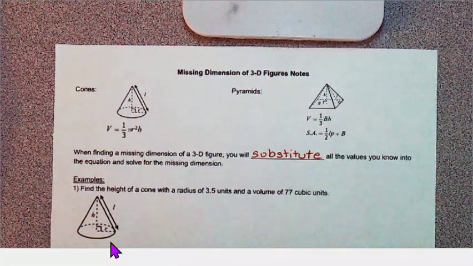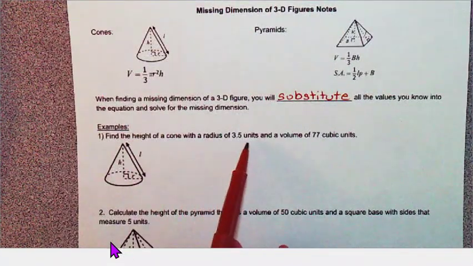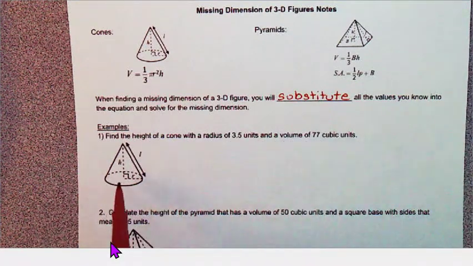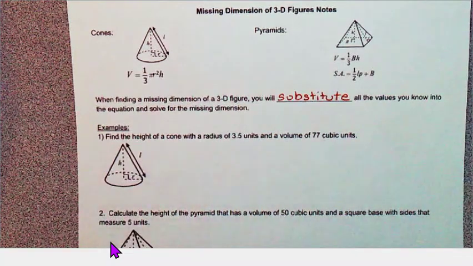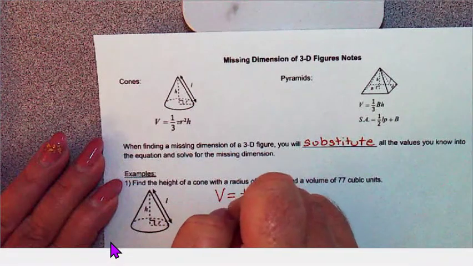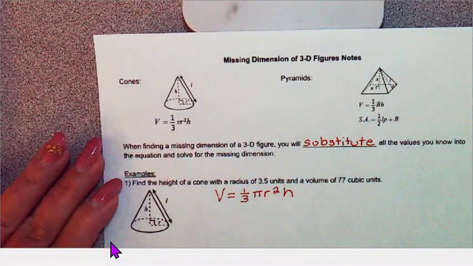So question 1 says, find the height of a cone with a radius of 3.5 units and a volume of 77 cubic units. So I know I'm doing a cone and I know I'm doing volume. So first thing I'm going to do is write down my formula. V equals 1/3 pi r squared h.